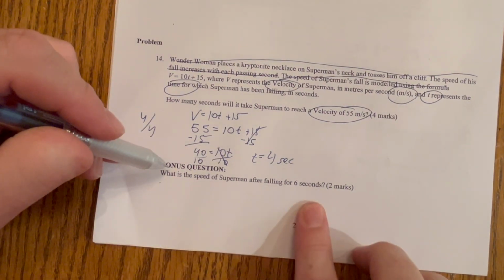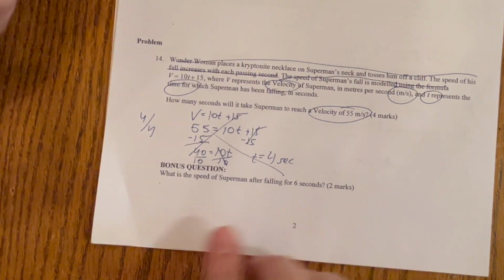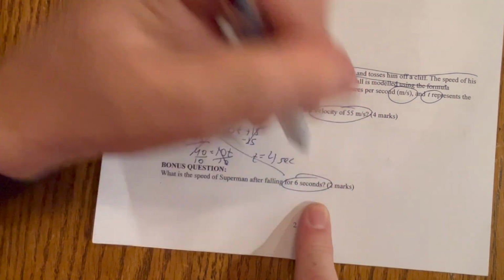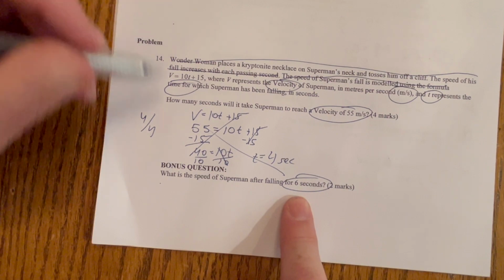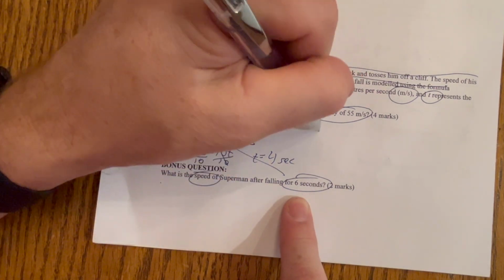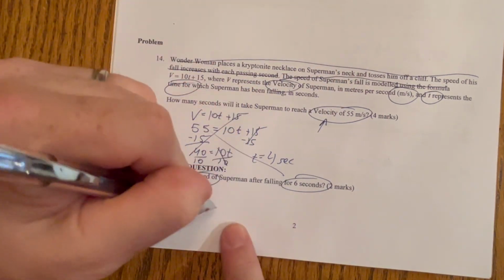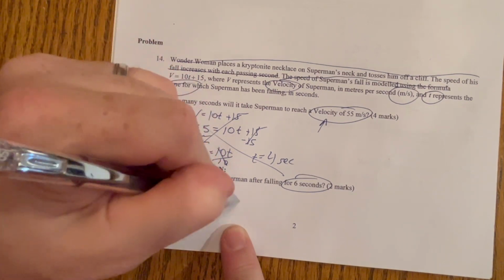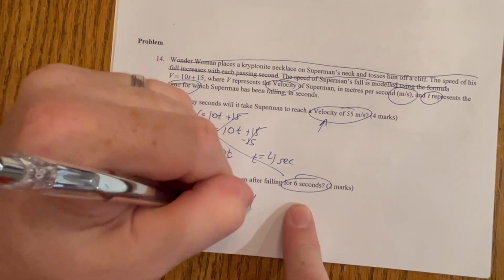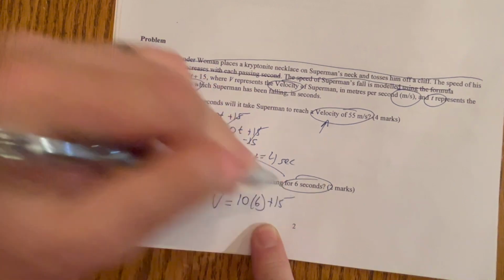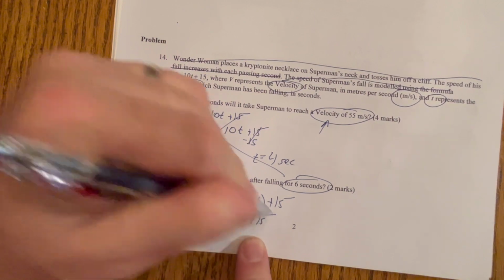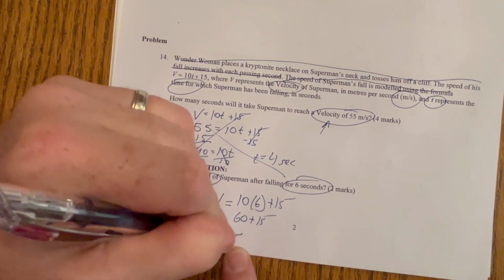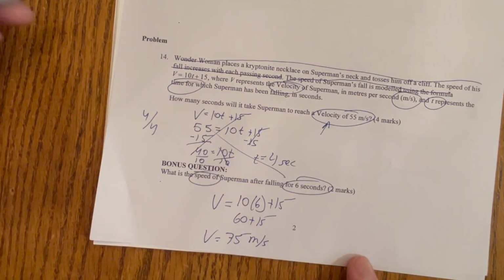Okay, so for the bonus, now we ignore all of this here. For the bonus, it gives us new information. Same formula up here, new information. Time is 6 seconds, so now we're looking for the speed. So we need the velocity, but we know the time. So we have V equals 10 times the time, which is 6, plus 15. 10 times 6 is 60, plus 15. So the velocity is 75 meters per second. And that's the test.